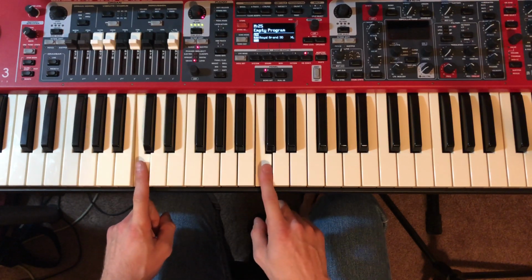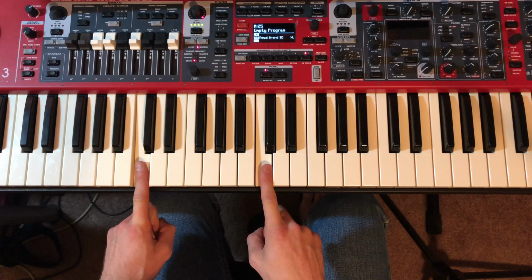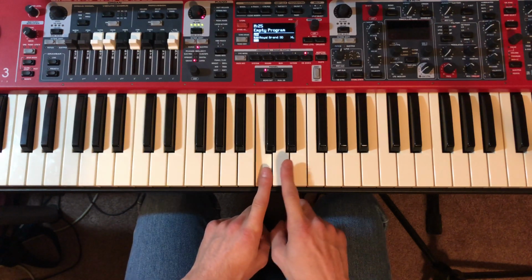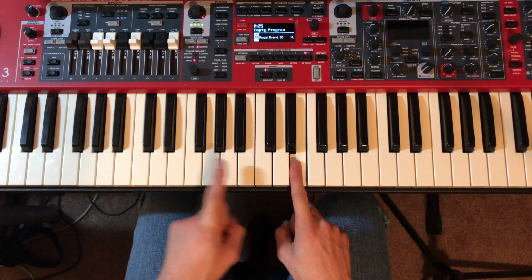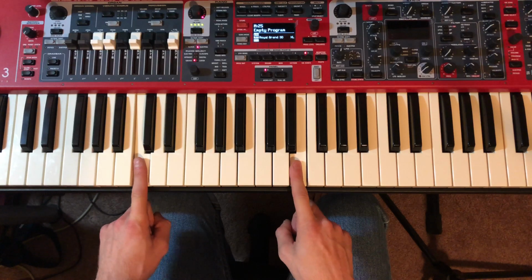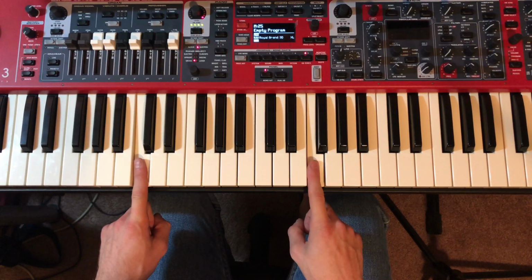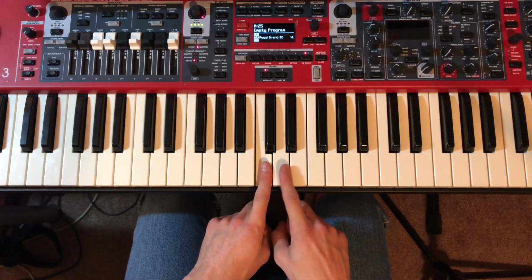So this is obviously an octave, but this we'll call a third. 1, 2, 3. Doesn't matter that there's an octave apart. This is a third. This is a fourth. 1, 2, 3, 4.